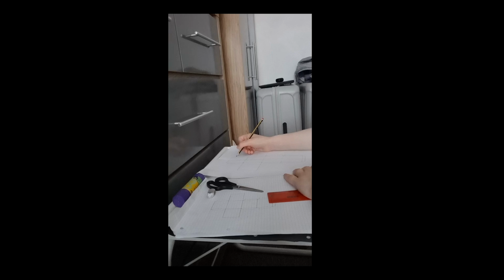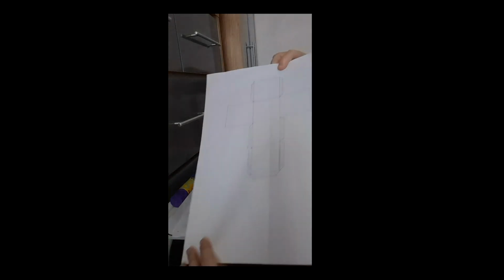It doesn't need to be precise, just a squiggly line will do, so that I can remember which side to glue later on. And your finished diagram should look something like this.